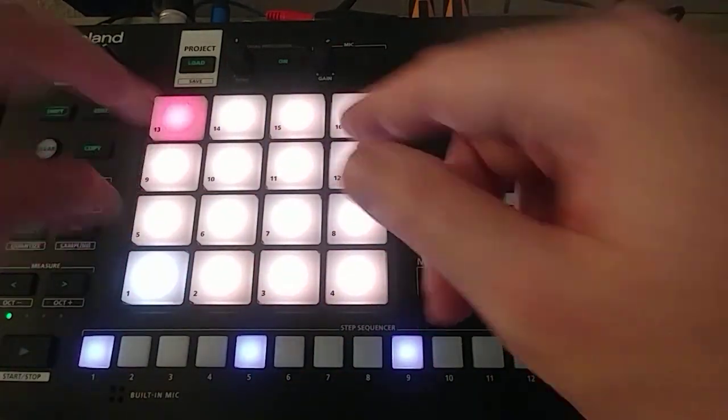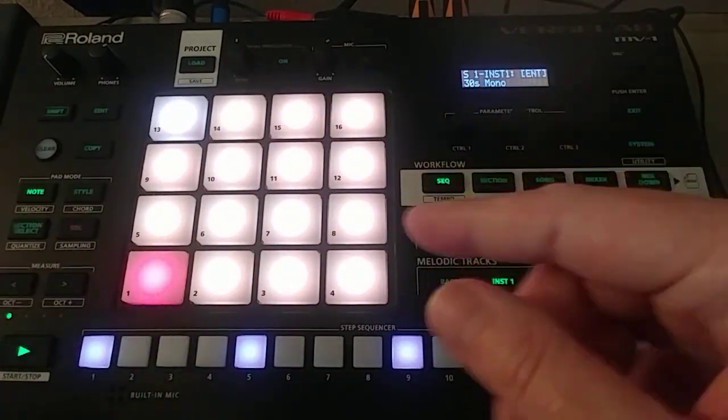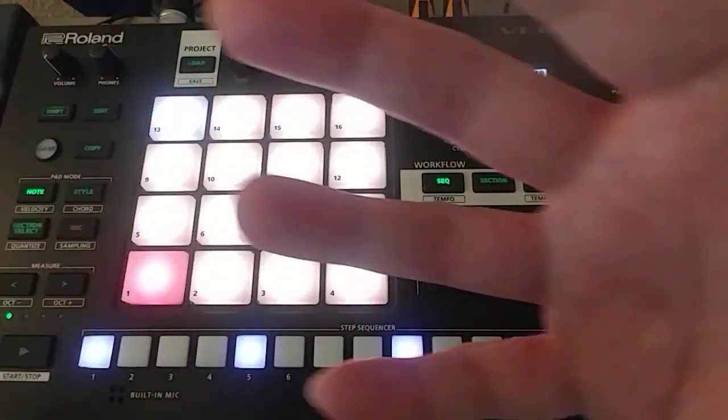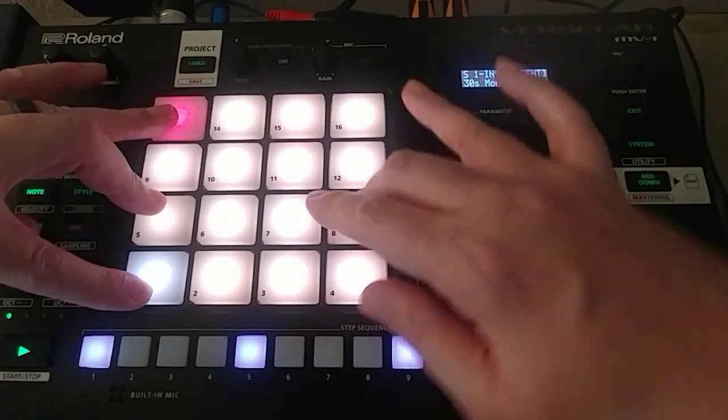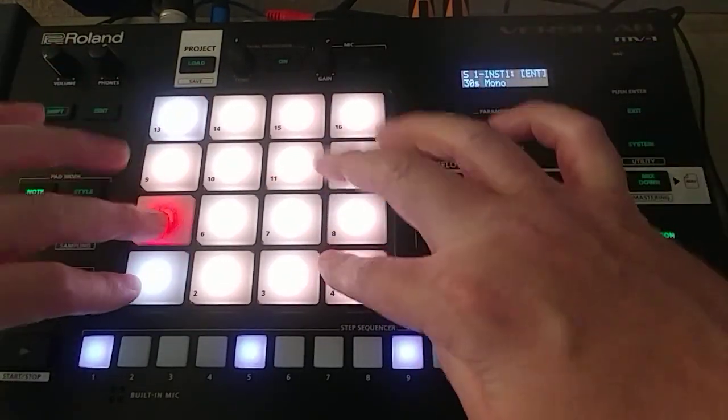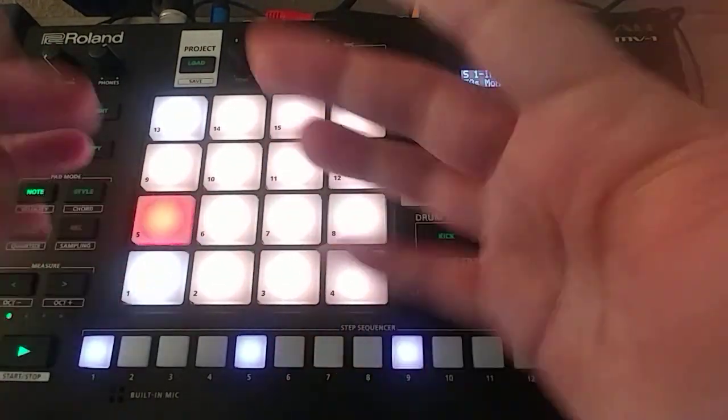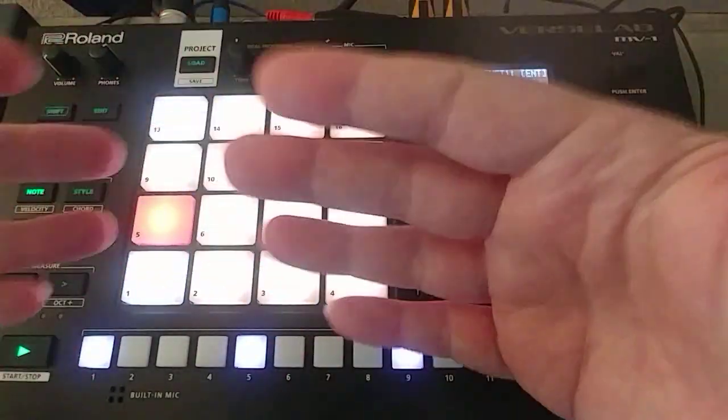So if you hit notes, it'll play as long as you hold down your finger on the note, and it's also polyphonic. You can play more than one note at a time, so check this out. It's playing all of the notes you press all at the same time.